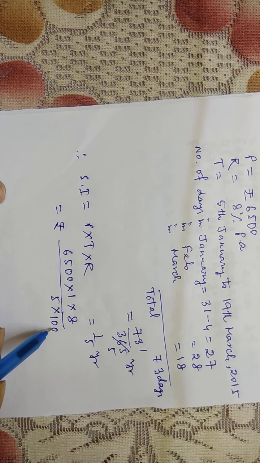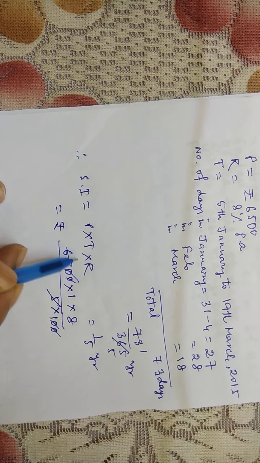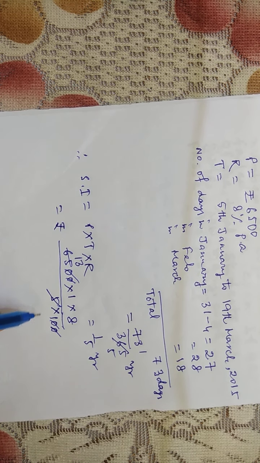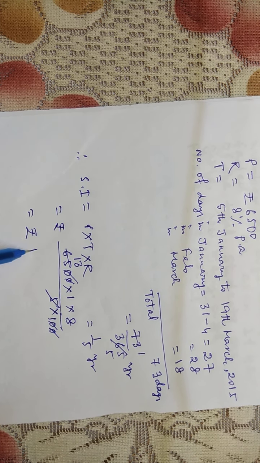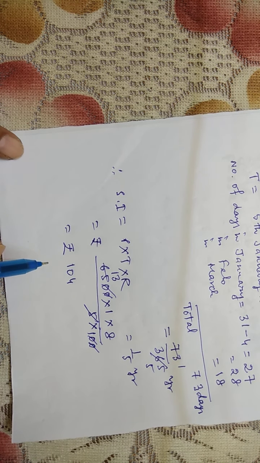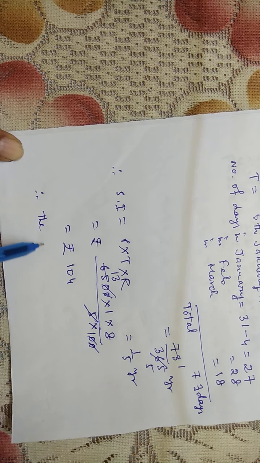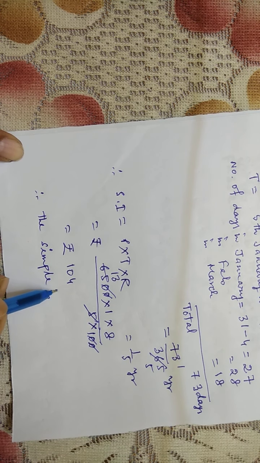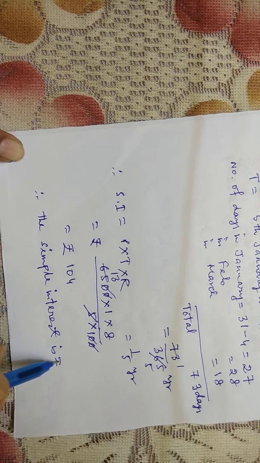So simplify: 5, 13s are 65. So 13 into 8, 13 8s are 104. So the simple interest is calculated. The answer, the simple interest is rupees 104.